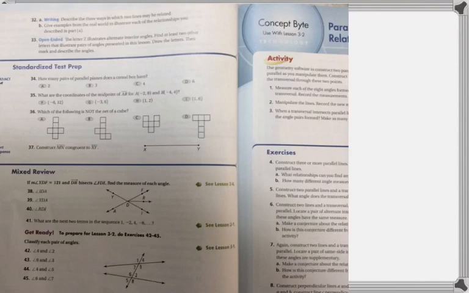So we have parallel, here's a symbol for parallel. We have perpendicular, a symbol for perpendicular. And we have skew. Here are the letters that spell skew. We good?